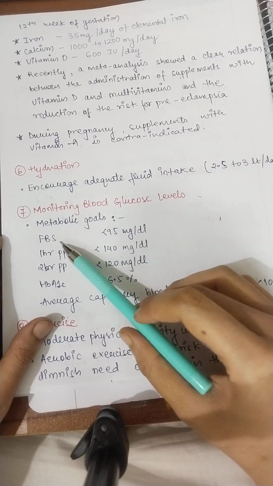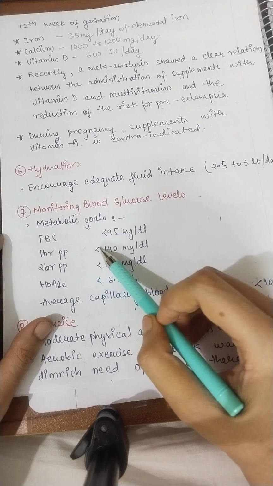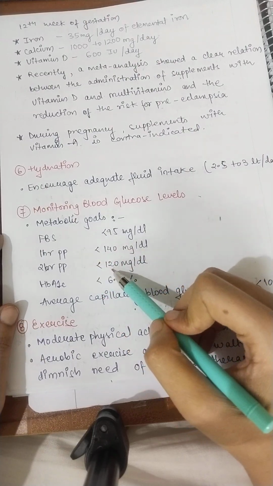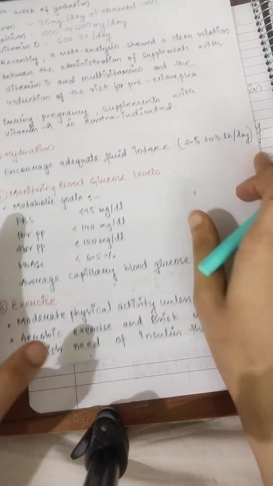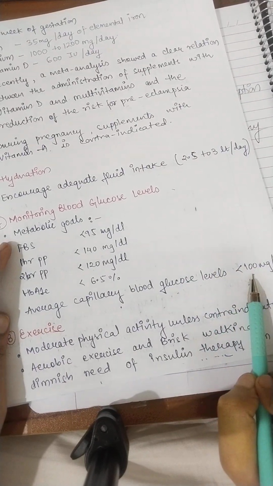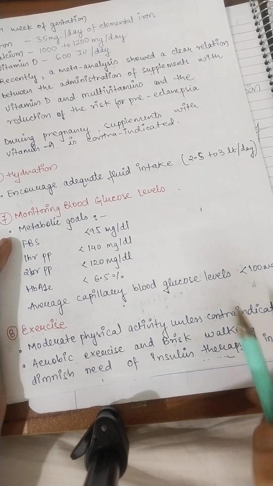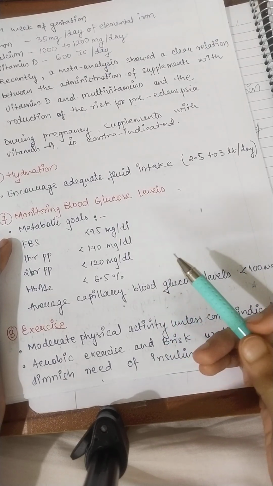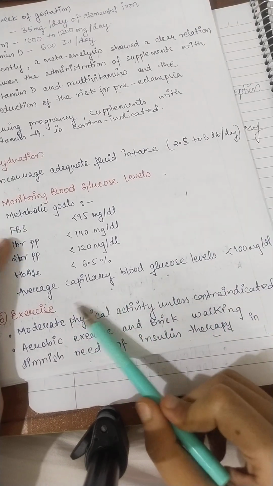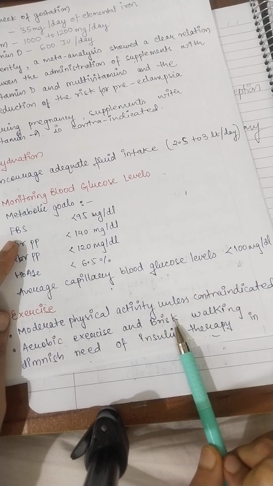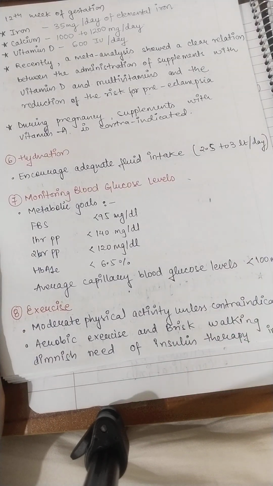Maintaining the metabolic goals: FBS less than 95, 1 hour postprandial glucose less than 140, 2 hours less than 120, and HbA1c less than 6.5%, average capillary blood glucose level less than 100 mg, and moderate physical activity unless contraindicated, like in placenta previa or any other high risk conditions. Unless contraindicated, she should be advised exercise. Aerobic exercises and brisk walking diminish the need for insulin therapy in overweight females.